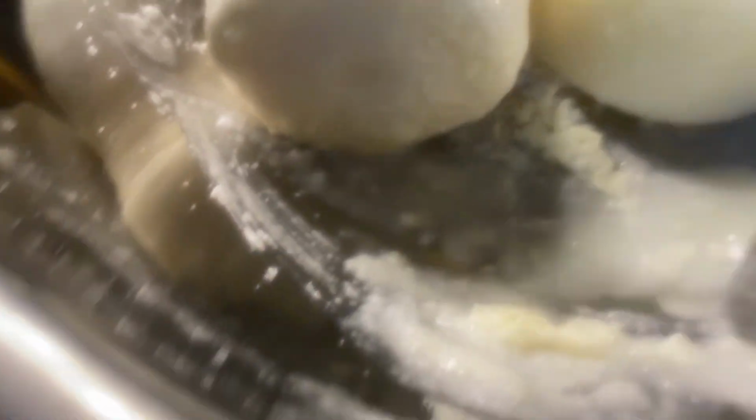I'm just stirring that little melted bit. And this is just under 17 ounces of lye that I am dissolving into about 45 ounces of goat milk.